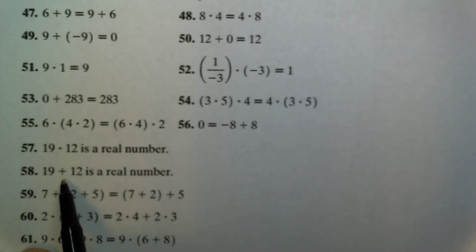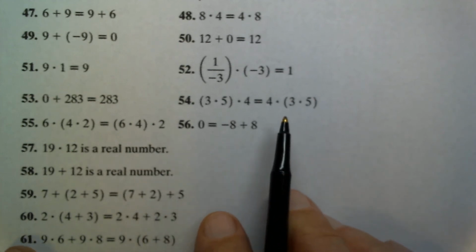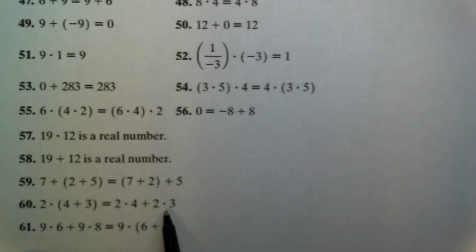And number 58, 90 plus 12 is a real number. Again, that's the closure property of addition of real numbers. Here we have the associative property of addition. 7 plus 2 plus 5 is the same as grouping it differently, 7 plus 2 plus 5. And number 60 is the distributive property, 2 times 4 plus 2 times 3. And number 61 is also the distributive property, 9 times 6 plus 9 times 8 is equal to this expression here, multiplying 9 times 6 plus 8. So in both cases, we have the distributive property.